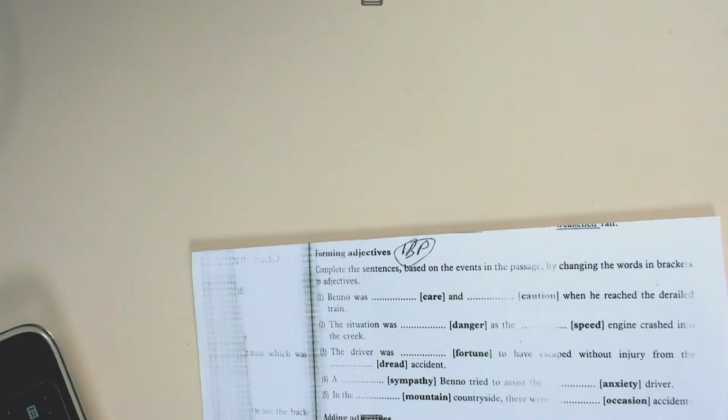Now the next one. The driver was fortunate to have escaped without injury from the dread accident. Come up with the correct answers there, and then you also have to change those words in brackets into adjectives.